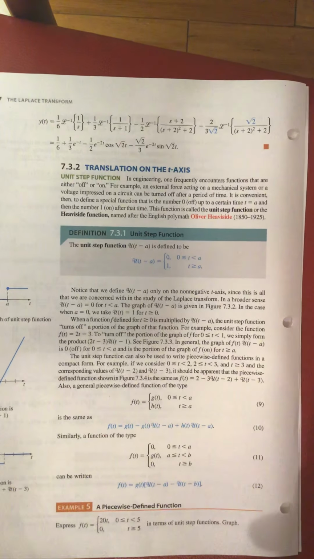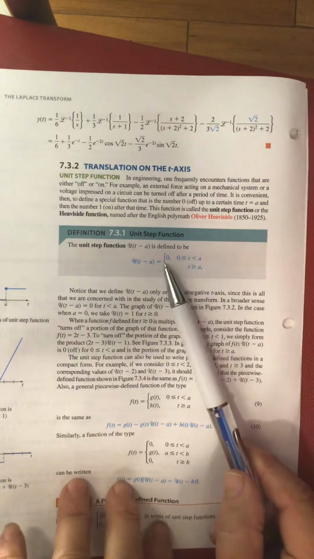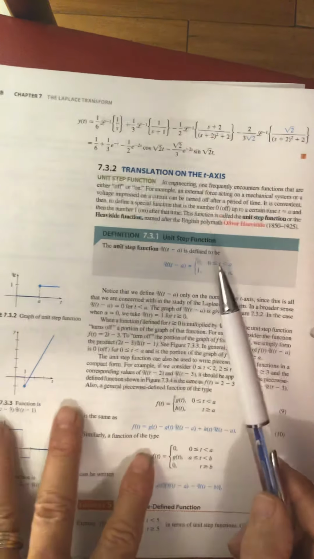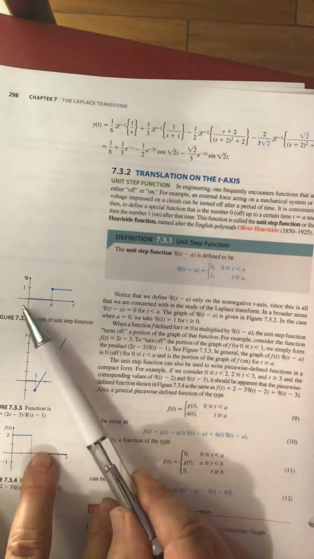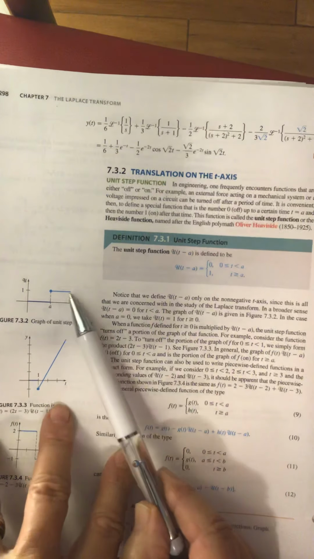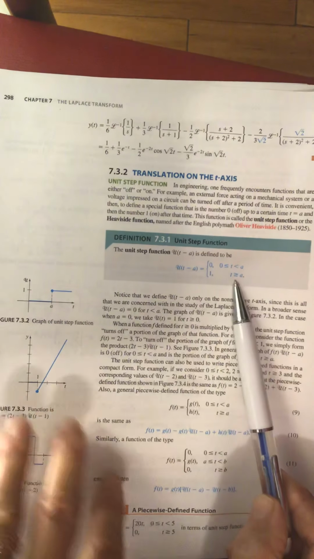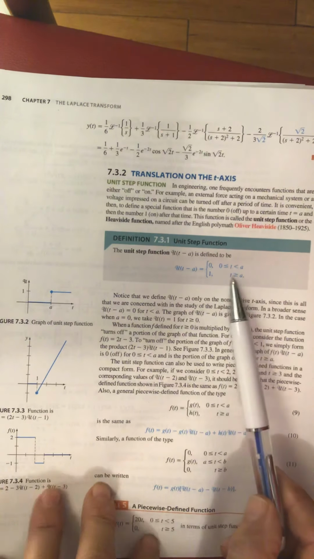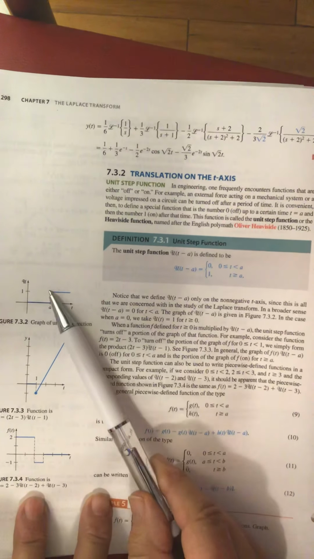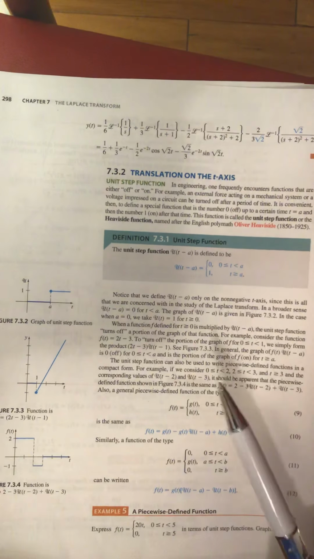One other thing in this chapter is what we call a step function, where our function is in steps. So it's 0 from 0 to a, and it's 1 for t greater than or equal to a. And it's a step function.